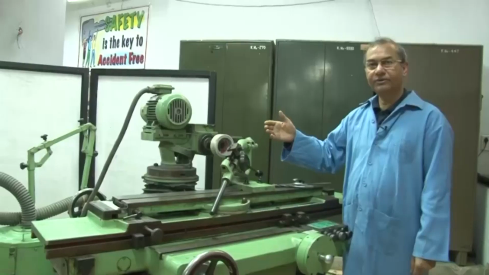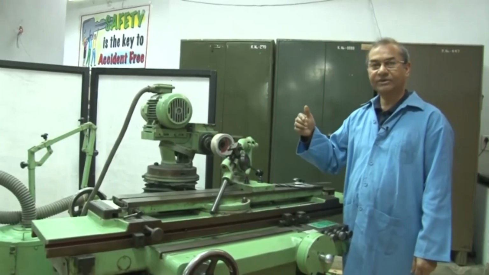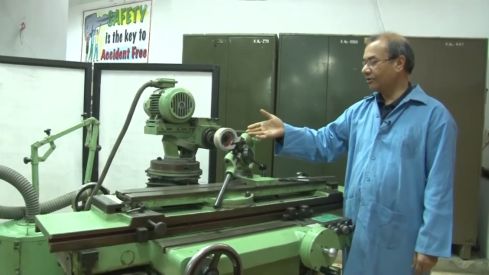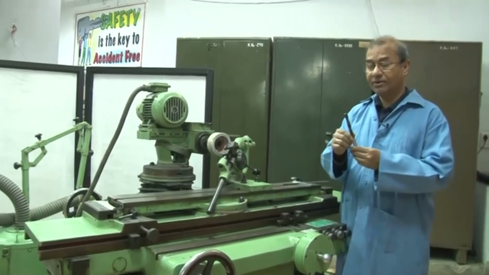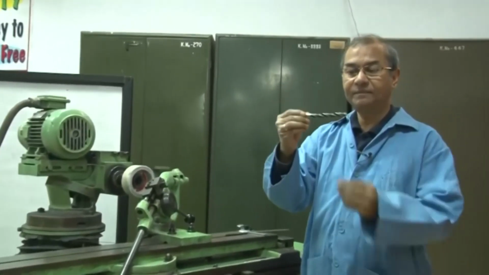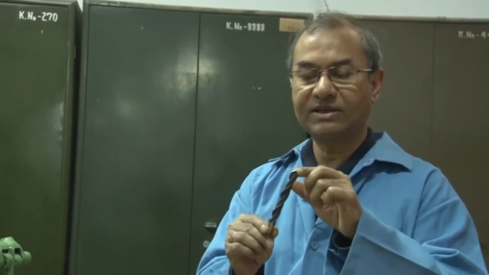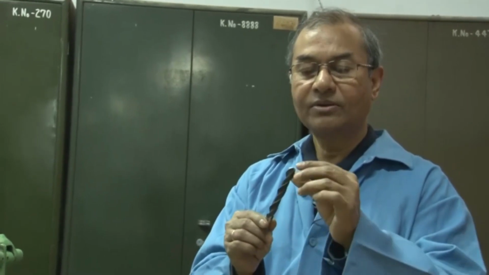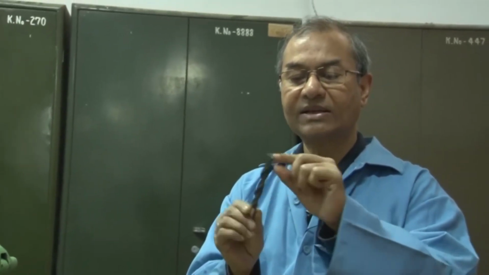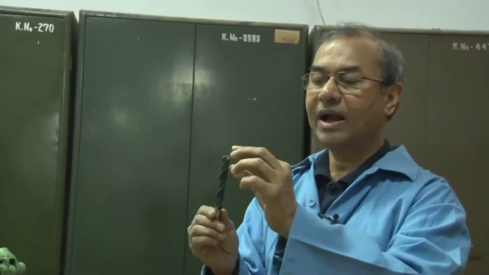wheel. We are going to demonstrate another grinding process, which is the grinding of the drill. Now, if you can see this drill, we have to grind these two faces, and these two faces together make, in between, an angle of 118 degrees, that you must be knowing, because this is the cutting angle of a drill, which is a standard value.